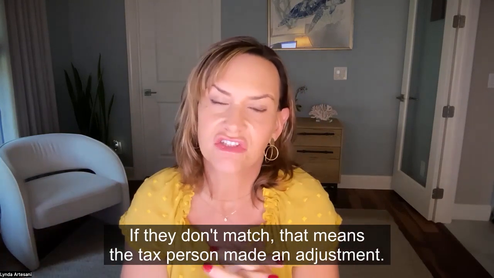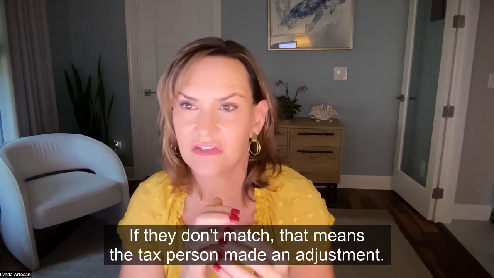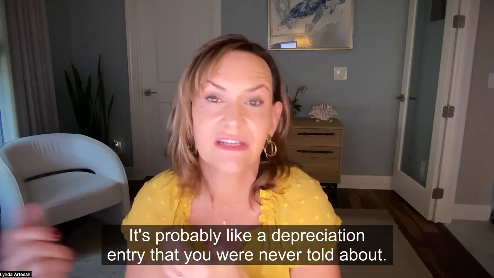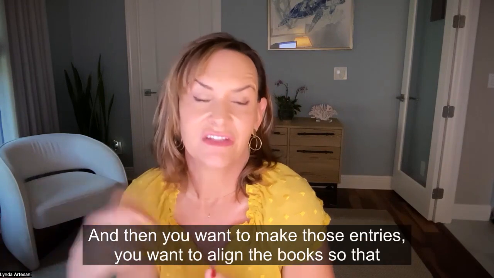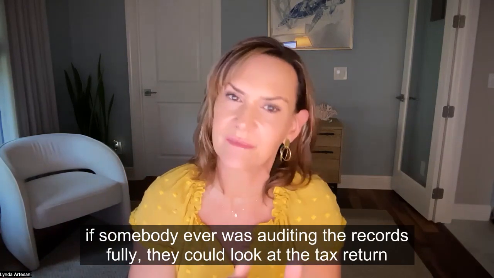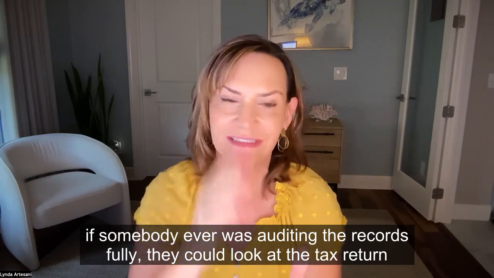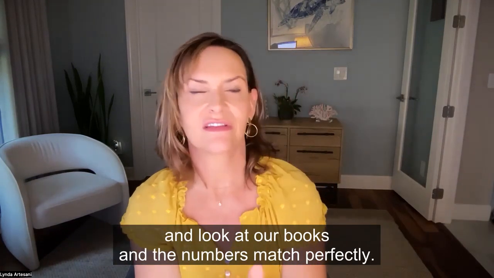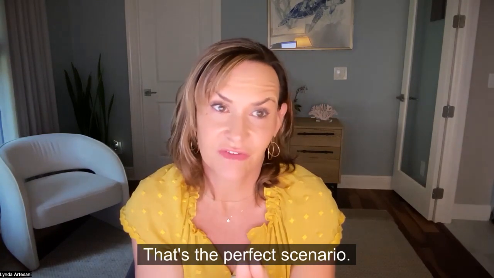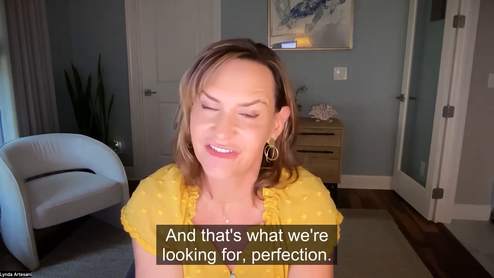If they don't match, that means the tax person made an adjustment, and you can start digging through the papers to see that it's probably like a depreciation entry that you were never told about. And then you want to make those entries. You want to align the books so that if somebody ever was auditing the records fully, they could look at the tax return and look at our books, and the numbers match perfectly. That's the perfect scenario, and that's what we're looking for, perfection.